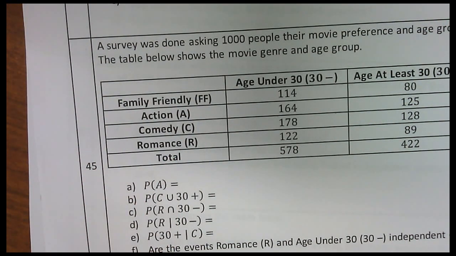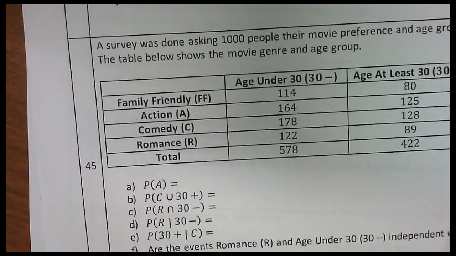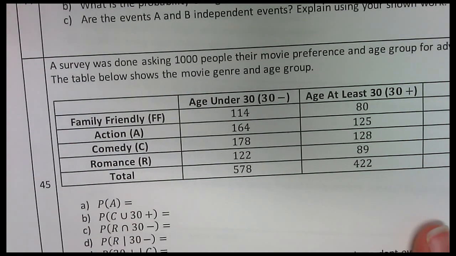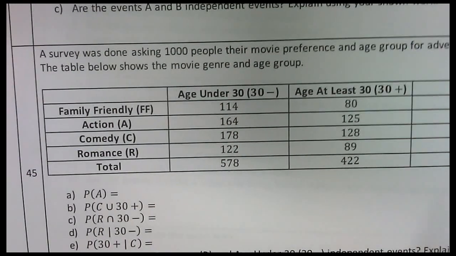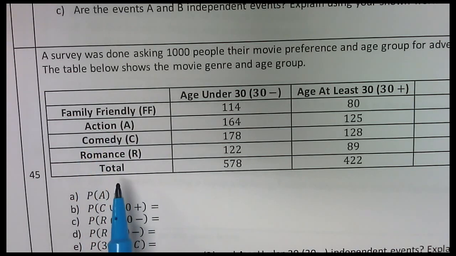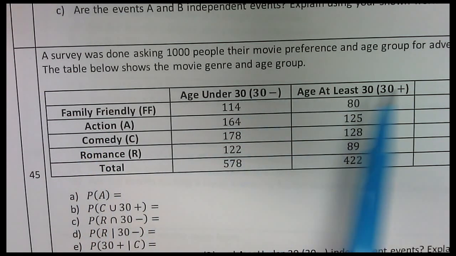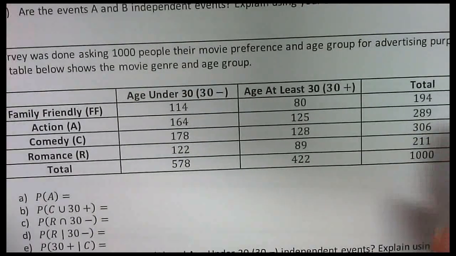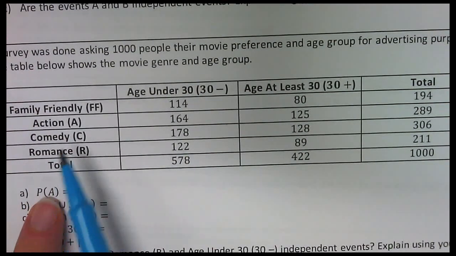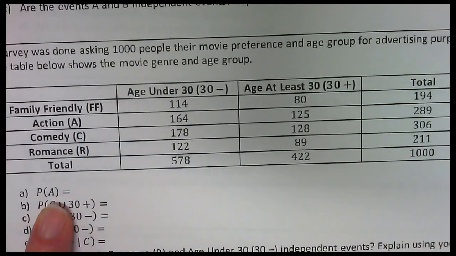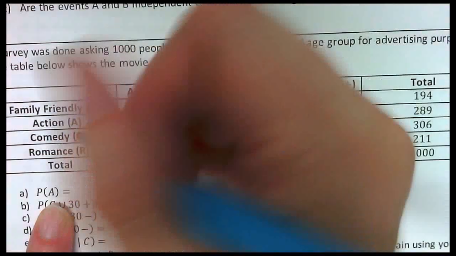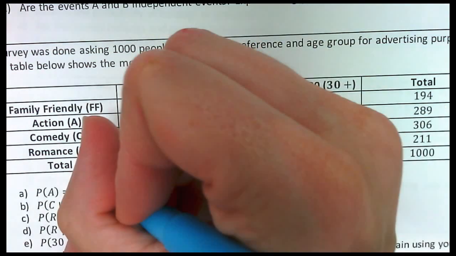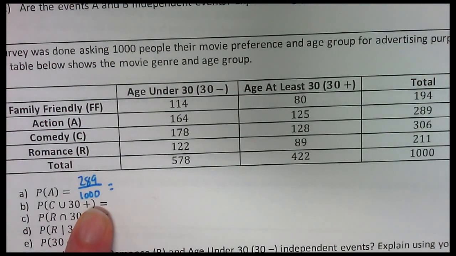All right, number 45. 45 says a survey was done asking 1,000 people their movie preference and age group for advertising purposes. The table below shows the movie genre, so these are the genres, and the age group, less than 30, more than 30, and then we have a total column. This says, what is the probability of A for action? So if I want to find the probability for action, we're going to do 289 divided by 1,000. And we can leave it as a fraction.